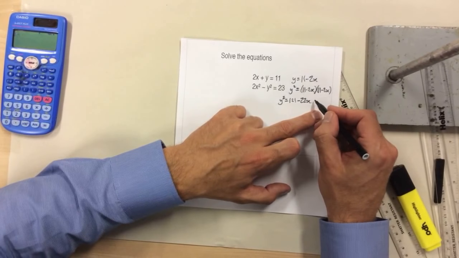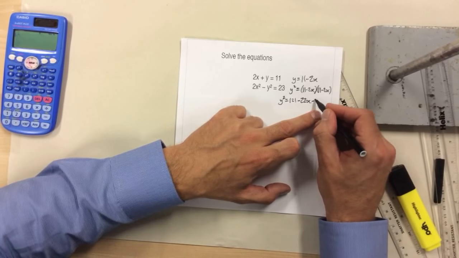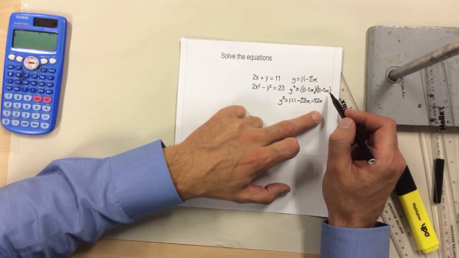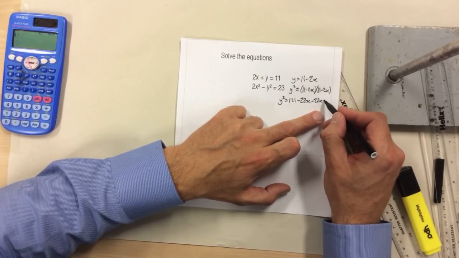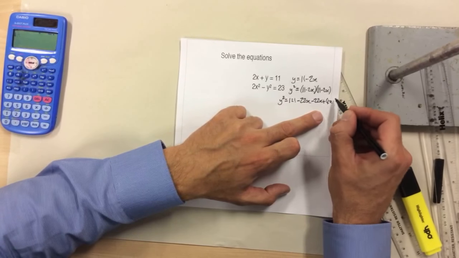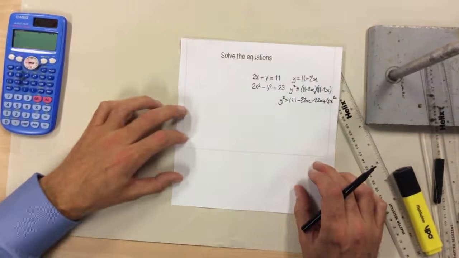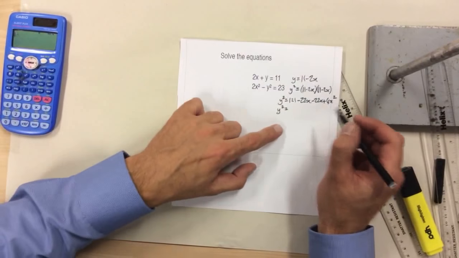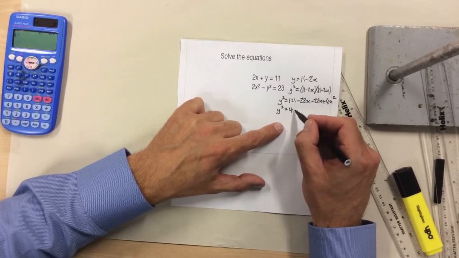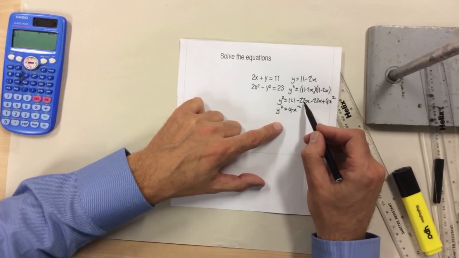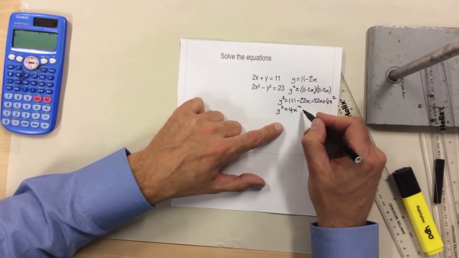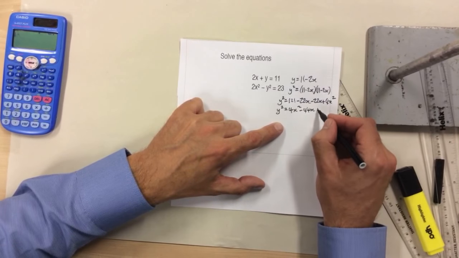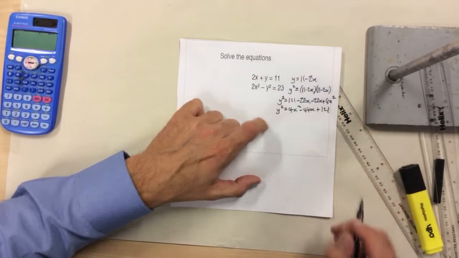I'm going to get a repeat of that: minus 2x times 11 is minus 22x. And then I've got minus 2x multiplied by minus 2x, which is plus 4x squared. Okay, so a bit of tidying up there. y squared equals, I'm going to bring the 4x squared to the front, minus 22x minus another 22x is minus 44x, and then a positive 121 there.